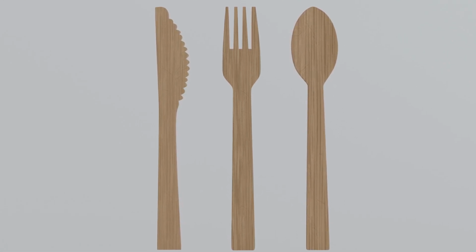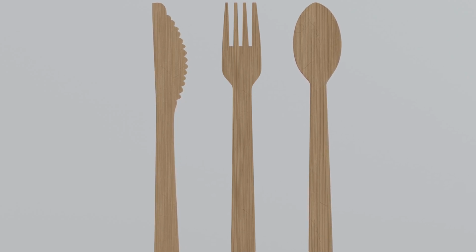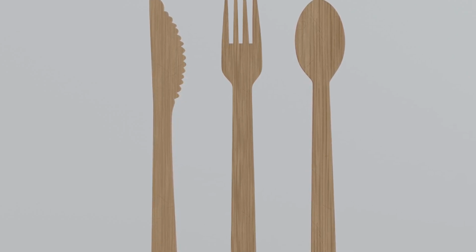In this video, I'll show you step by step how to create these wooden utensils in Blender. Let's get started.